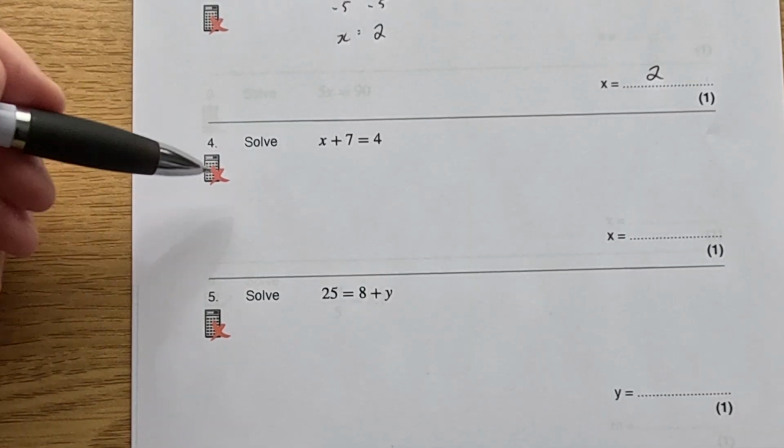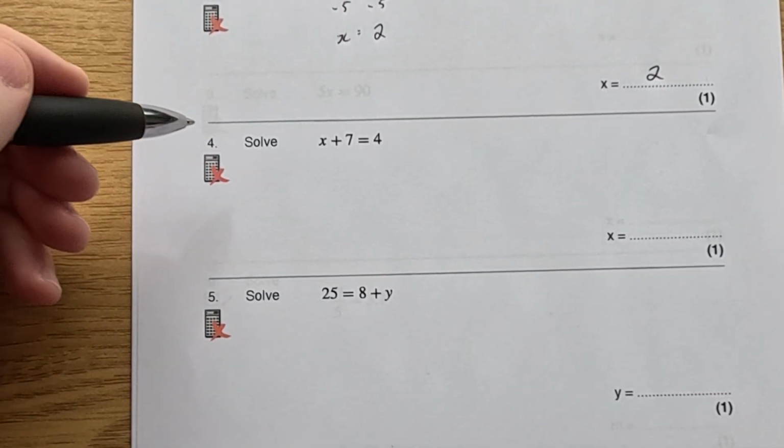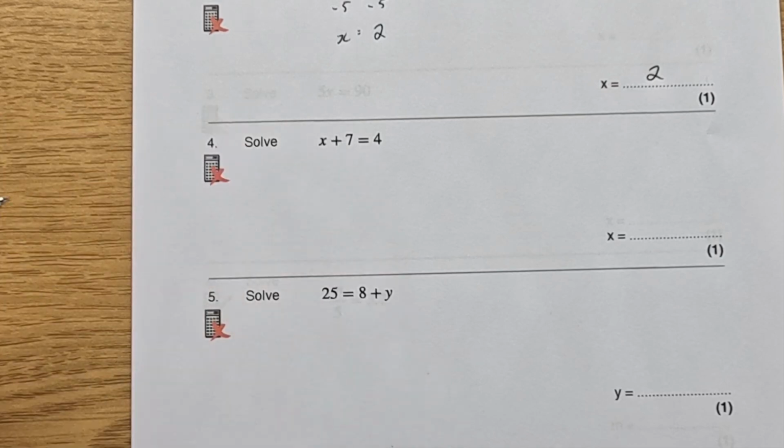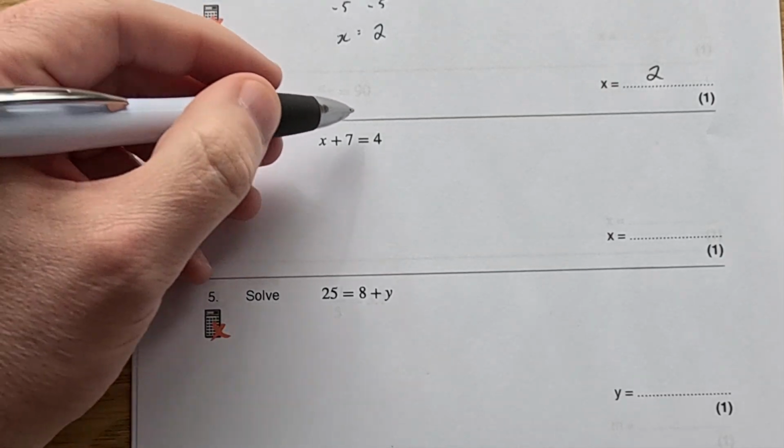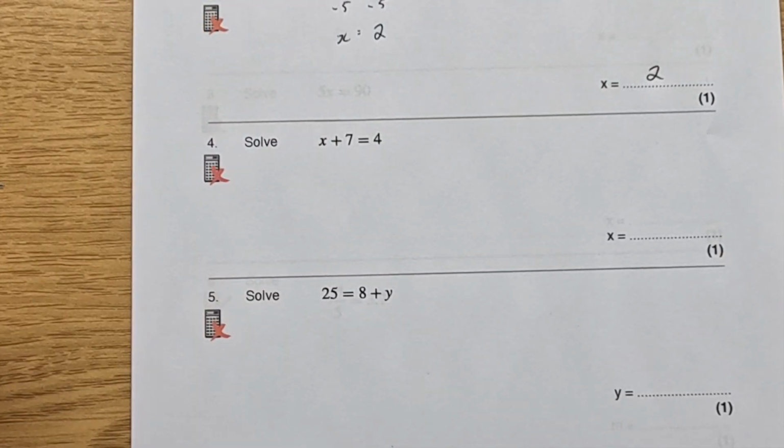Okay, so let's have a look at our next question, question number 4. We've been asked to solve x plus 7 equals 4. So we want to get the x on its own, so we want to get rid of this plus 7 on the left-hand side of the equation.